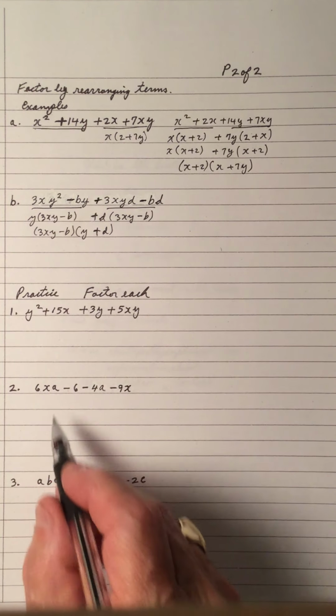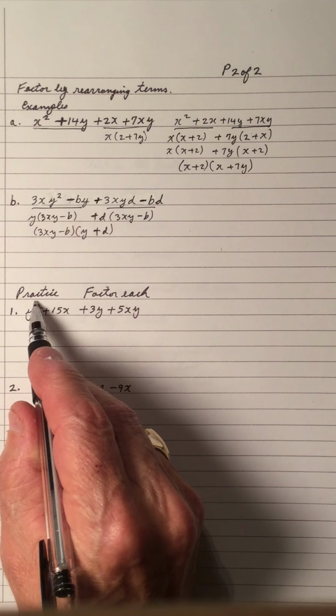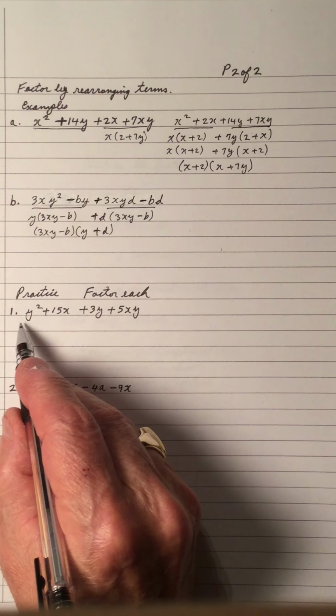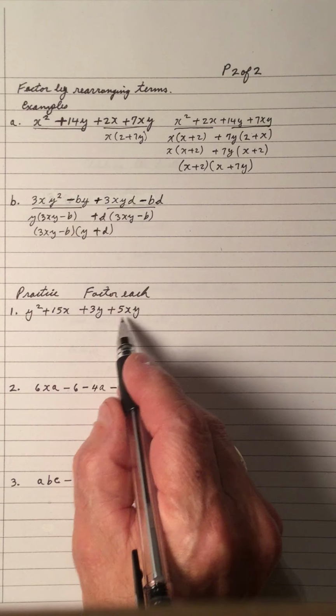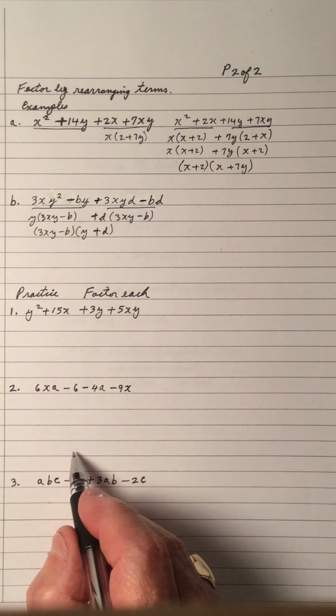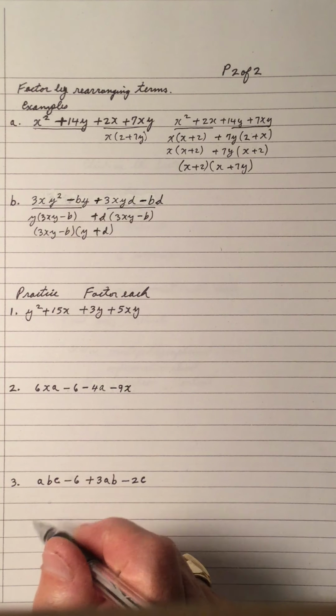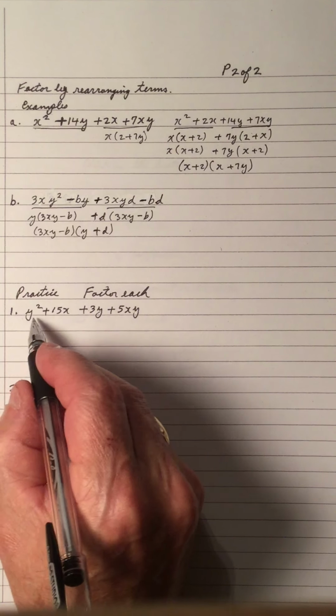Let's do these 3. So practice means pause the video and work this one out. See if you got the right answer. Then pause it again, work this one out, play it back. So do one at a time to make sure.